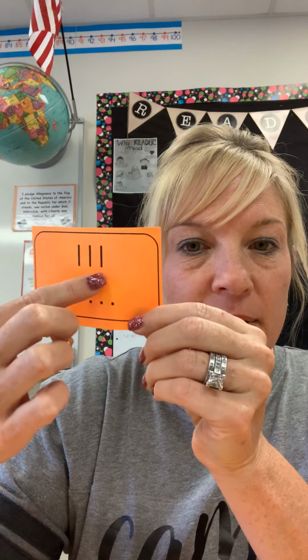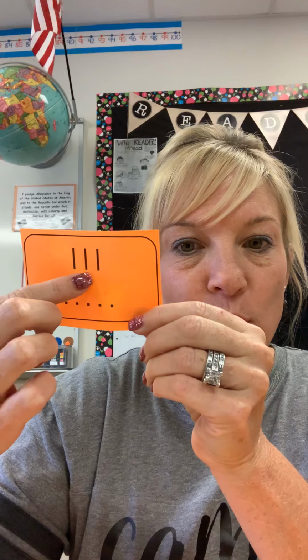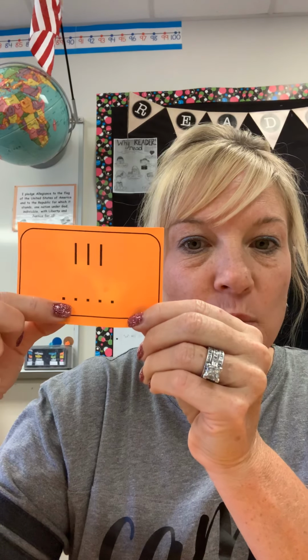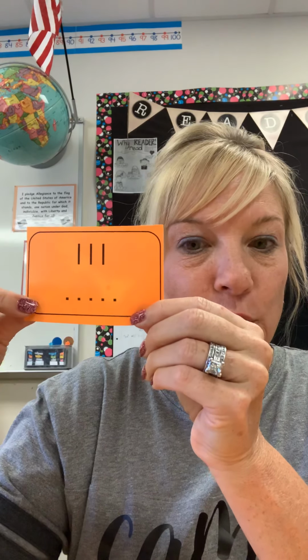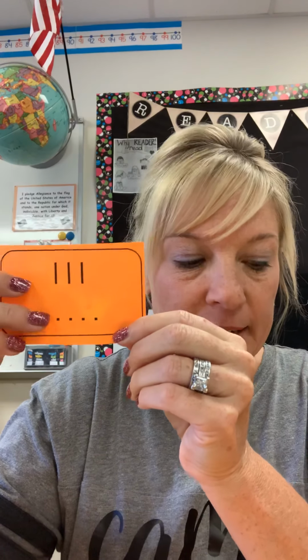Then some cards are going to look like this with the pictorial model. I'm going to hold that up. You would tell me, okay, that's 3 tens. So 10, 20, 30 plus your ones. 1, 2, 3, 4, 5, 35. All right, here we go.